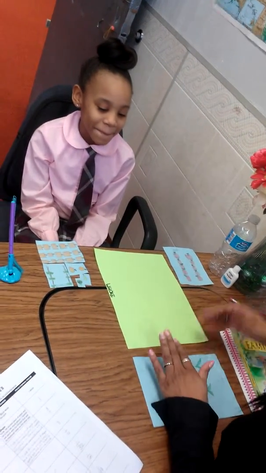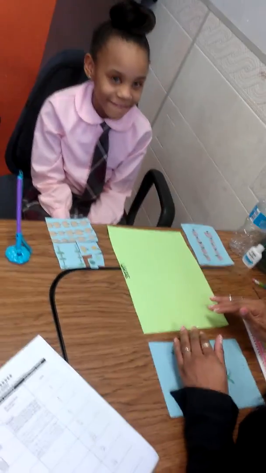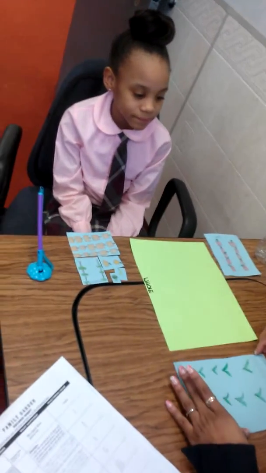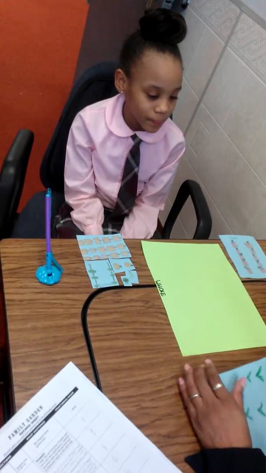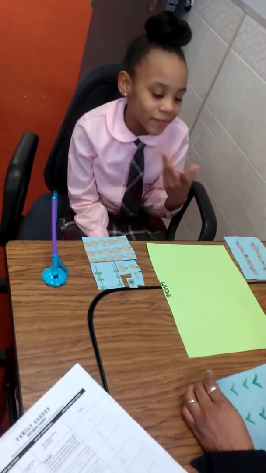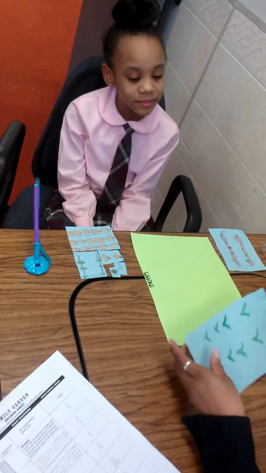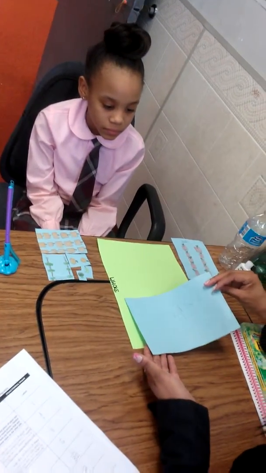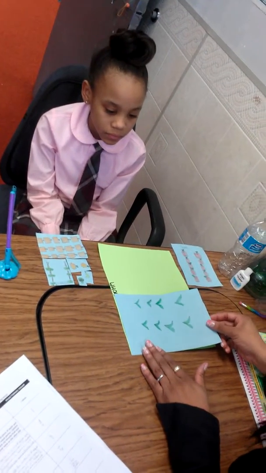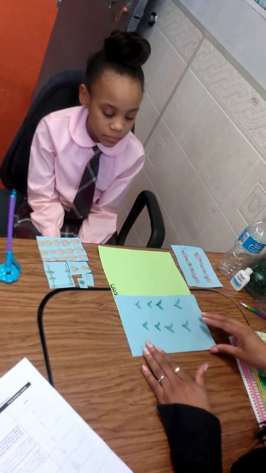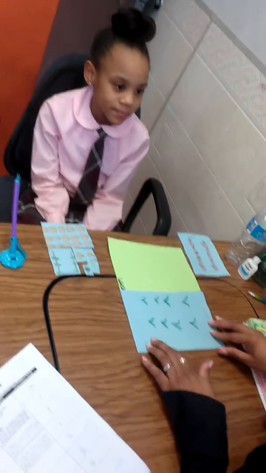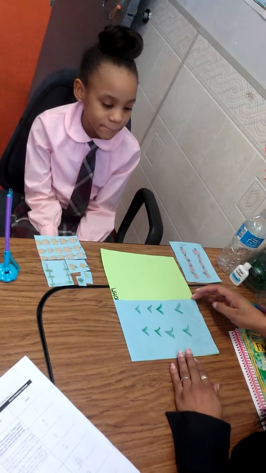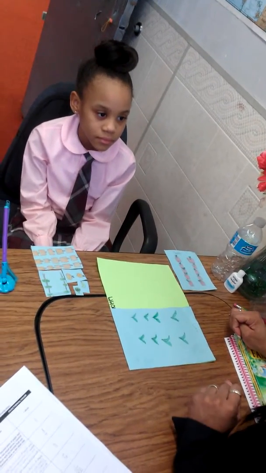Okay, now when we cut the whole garden into half, what did we get? Well, we got one half. One half, right? And one half of the whole garden, we're just going to put this half piece into the garden plot, right? Yes.